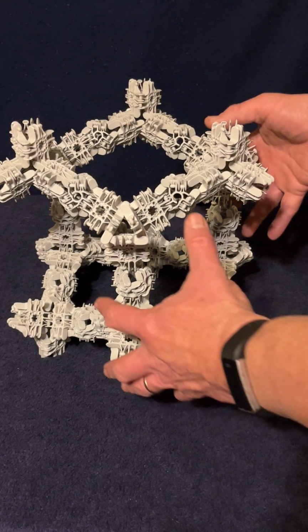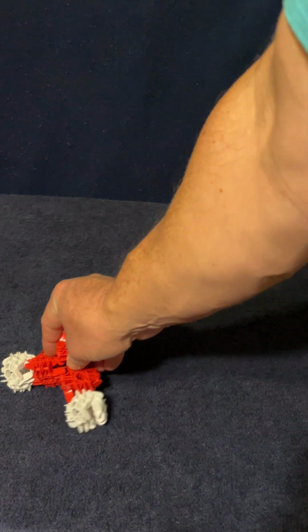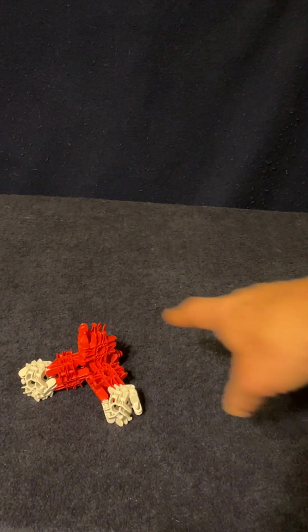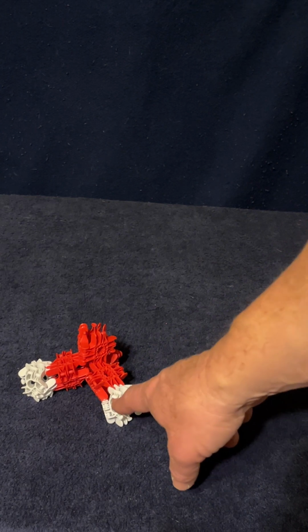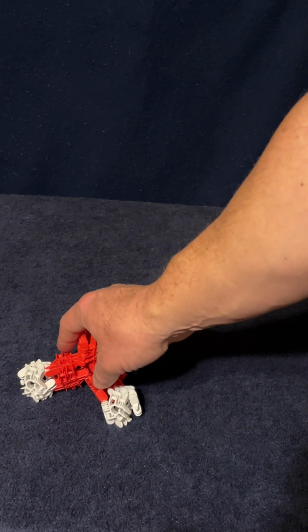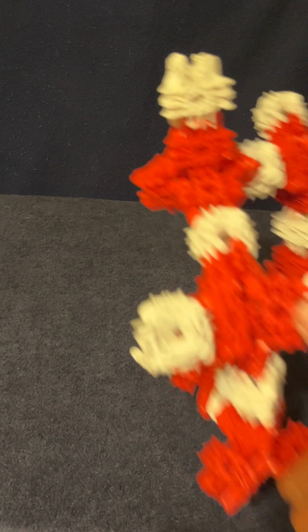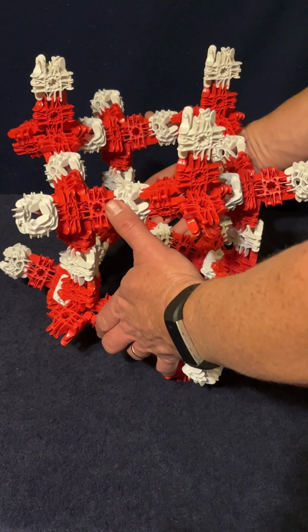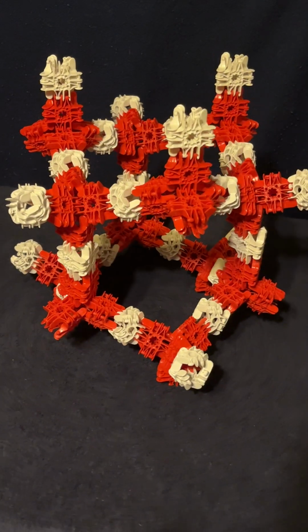Now, there are other structures that have cubic and hexagonal symmetries. For example, water ice. So here's a representation of a water molecule where the red blocks represent an oxygen and the white blocks represent hydrogens. And the most common form of ice here on Earth is ice 1H, where H stands for hexagonal symmetry.